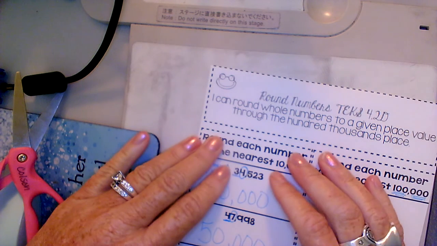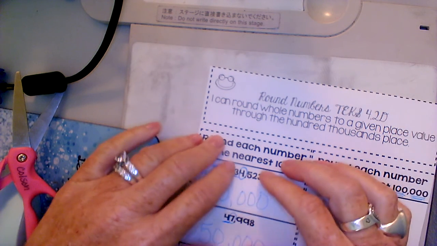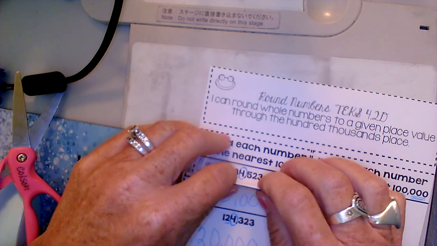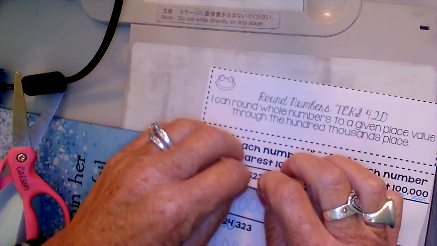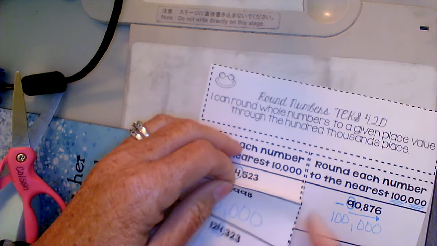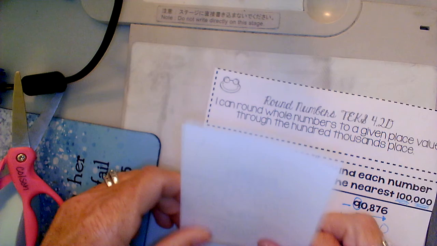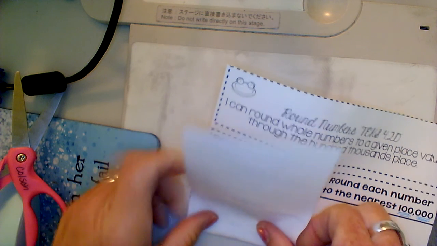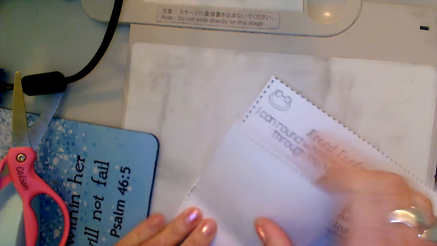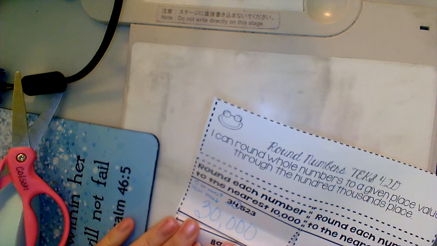And then you're going to fold on each dark line. And it's going to kind of make an accordion style pop-up. You just fold on each line, back and forth, back and forth, back and forth.